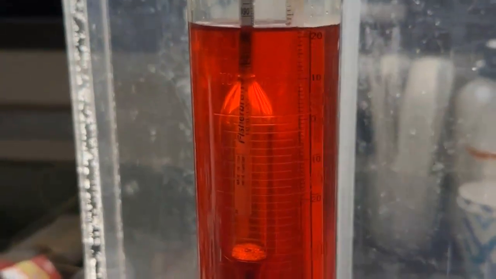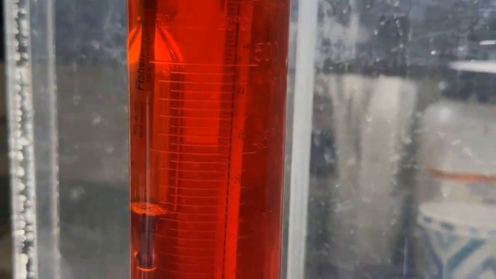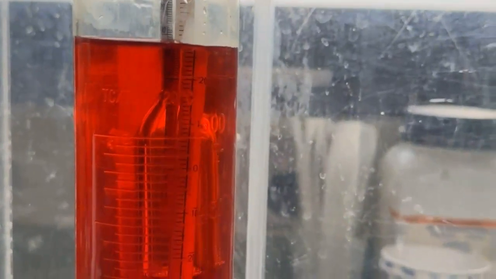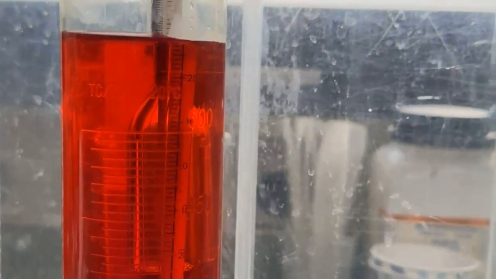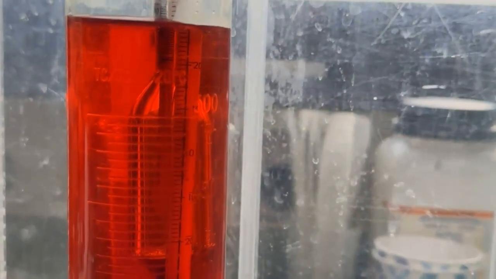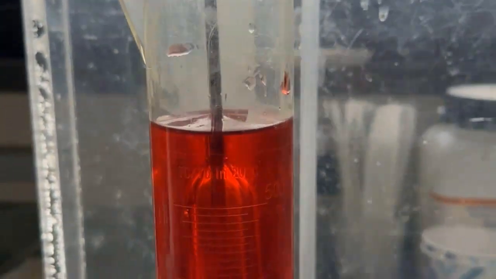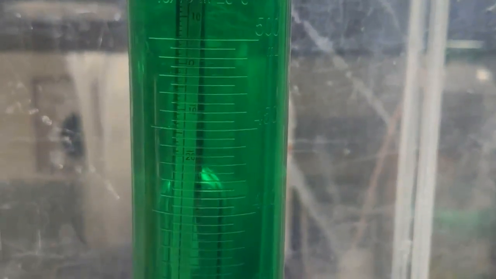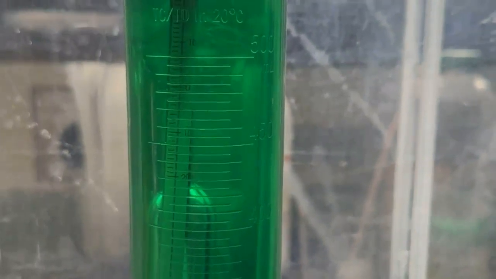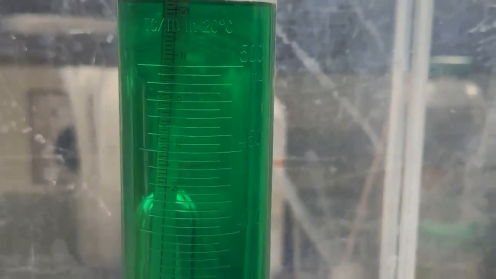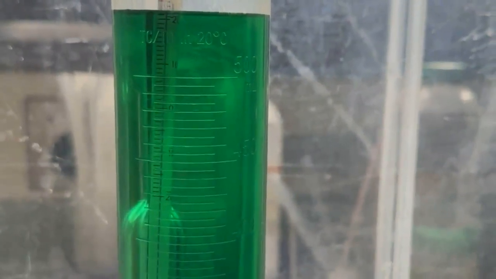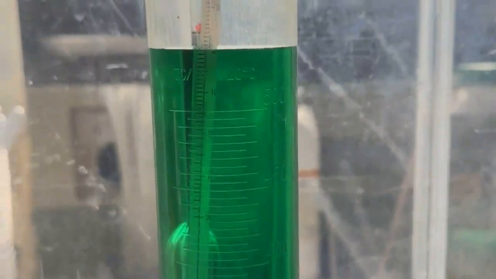So the temperature of the warm water sample, it's cooled down a little bit from when I first got it going, but it's at about 29 or maybe 30 degrees Celsius. For the room temp sample, we are at about, still kind of sinking here, should be I think about 24 degrees Celsius. So the green is 24 degrees Celsius.